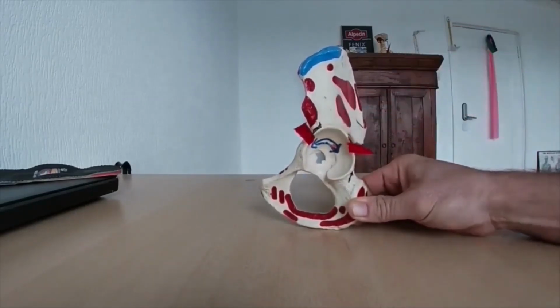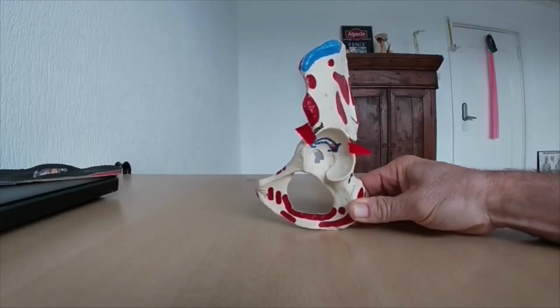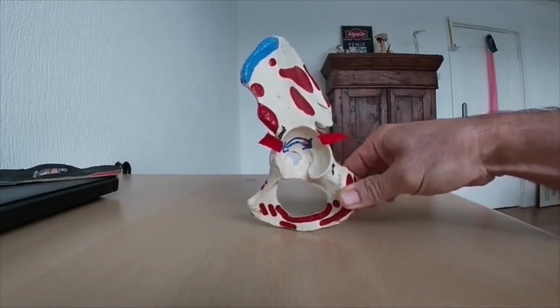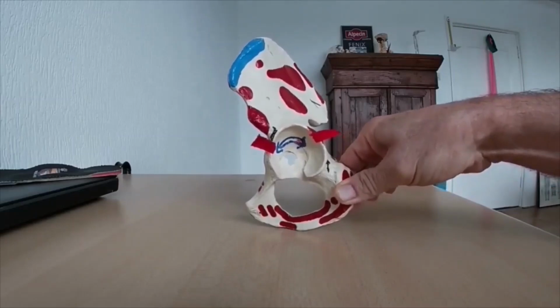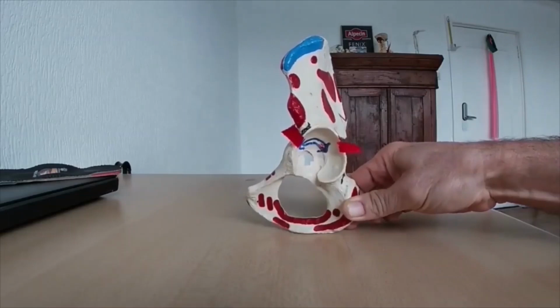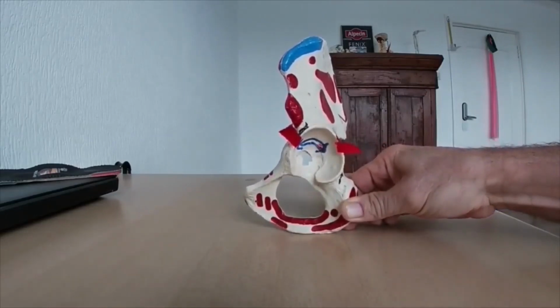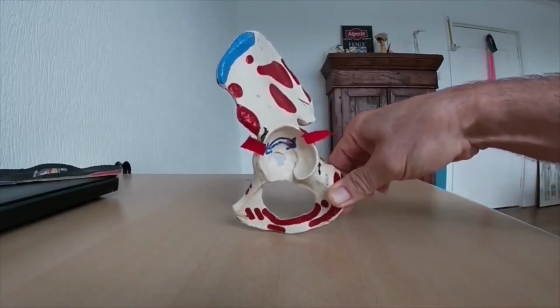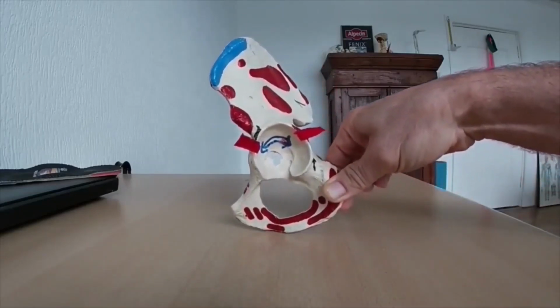Look at this over here. And it seems like you have a shorter leg. If the pelvic bone rotates forward, the hip goes lower and it looks like you have a longer leg. Backwards, the hip goes higher, you have a short leg. If the pelvic bone goes forward, the hip goes lower and you have a longer leg.